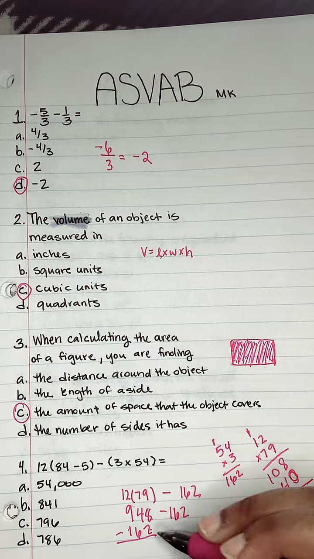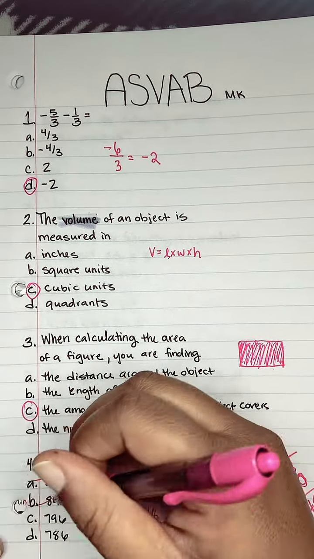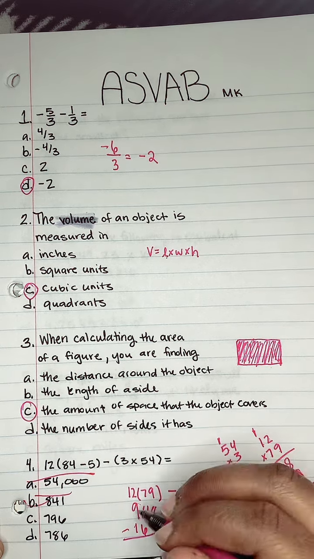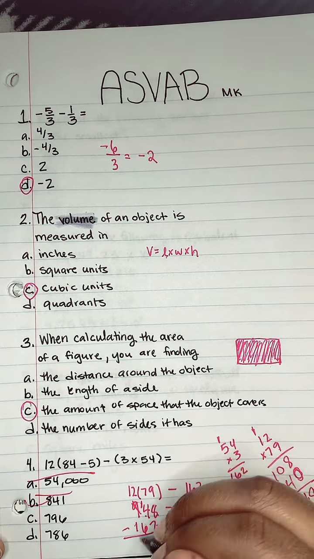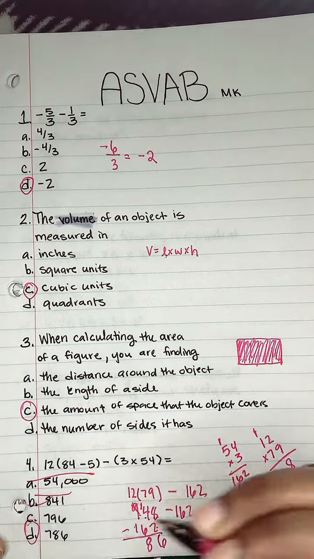And we'll get 8 minus 2 is 6. Okay, so right now I know A and B is out. And then I have 4 minus 6. Well, I have to borrow. So 14 minus 6 is an 8. So D is my answer.